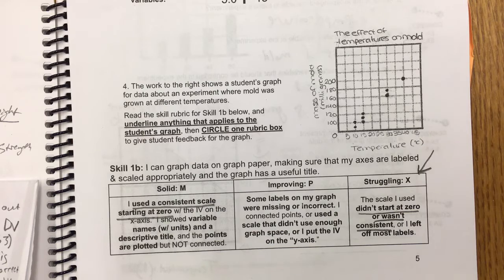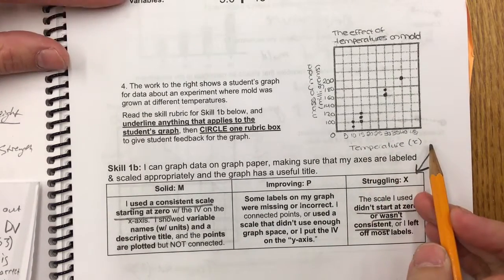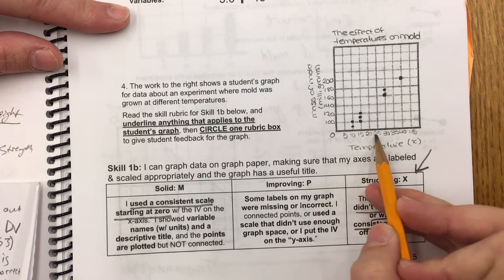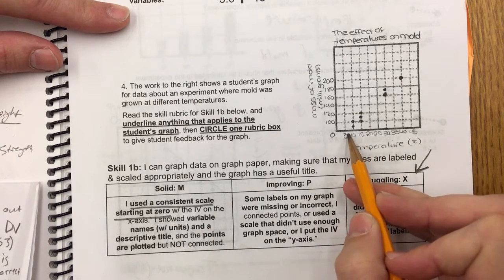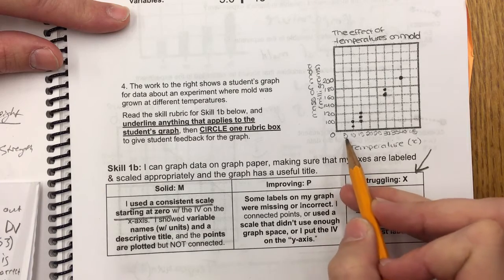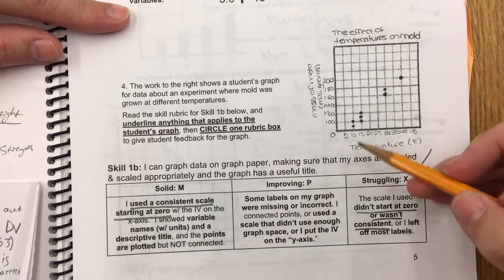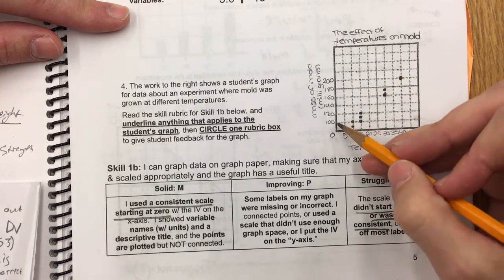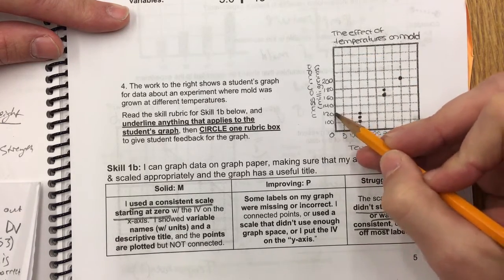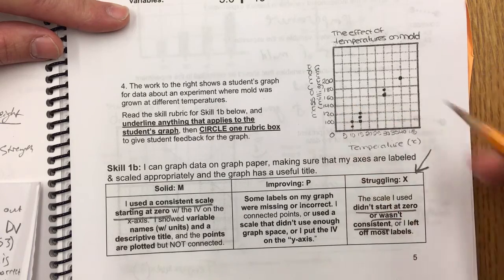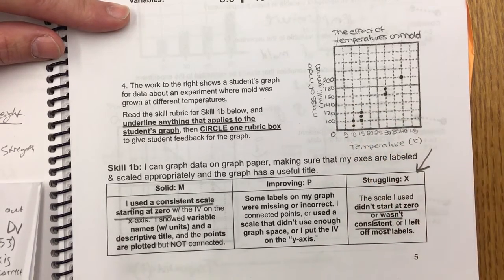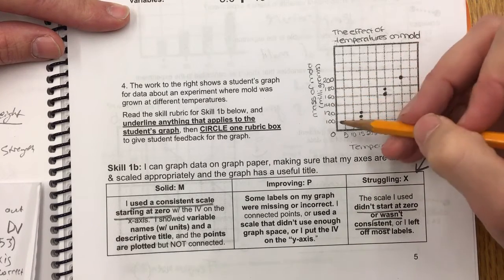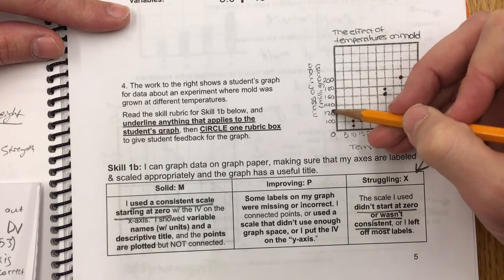because on the x-axis, it is consistent. It goes 0, 5, 10, 15, 20, 25. We can see that each box corresponds to 5 degrees. And most of the y-axis is consistent. It goes from 100 to 120, 120 to 140, 140 to 160. That is, it seems like each box is equal to 20 milligrams. This part of the graph is consistent.